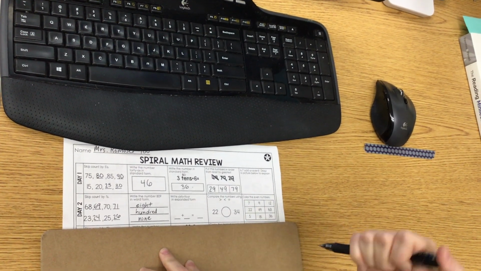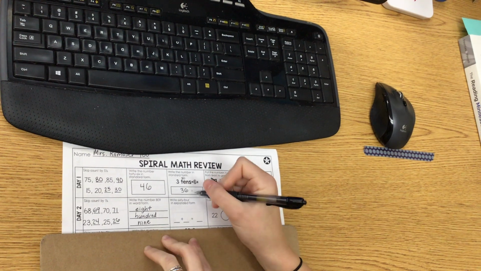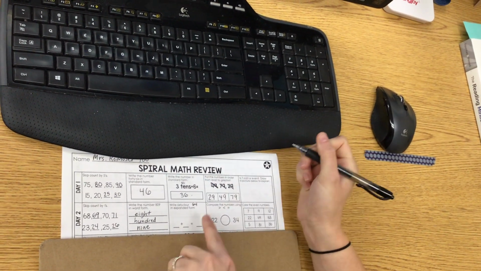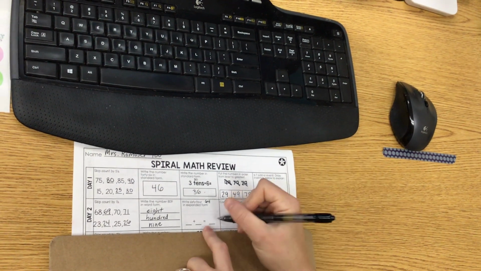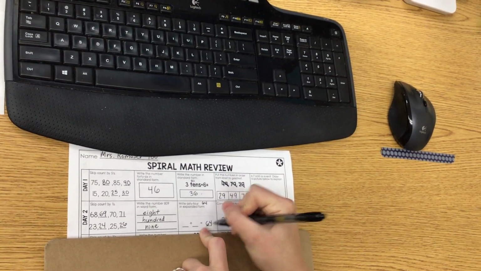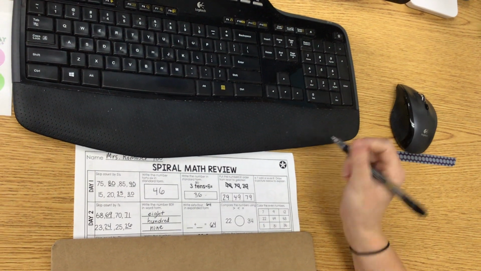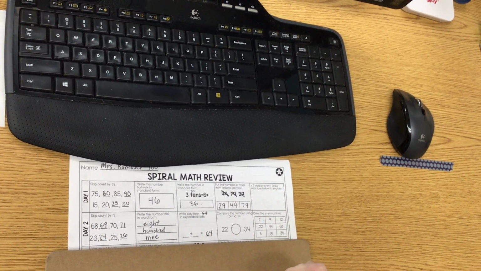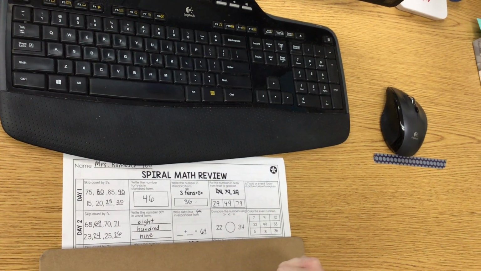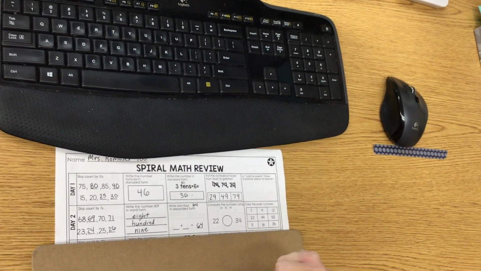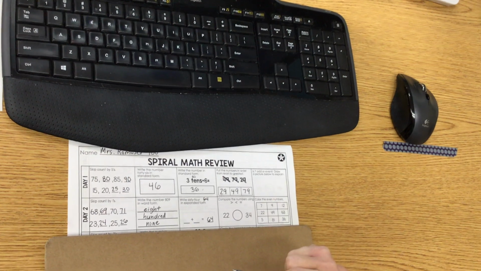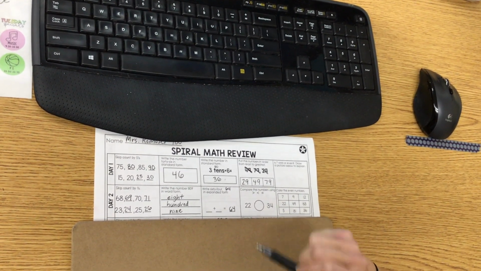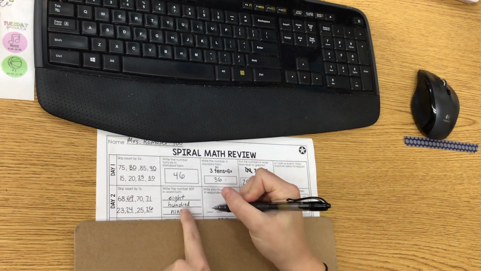So 64. First I'm going to write standard form next to this written form. 64. That's what 64 looks like. We know we're going to put 60, it equals 64, so I'll put that in there. How many tens are in 64? Think about that. Six tens.